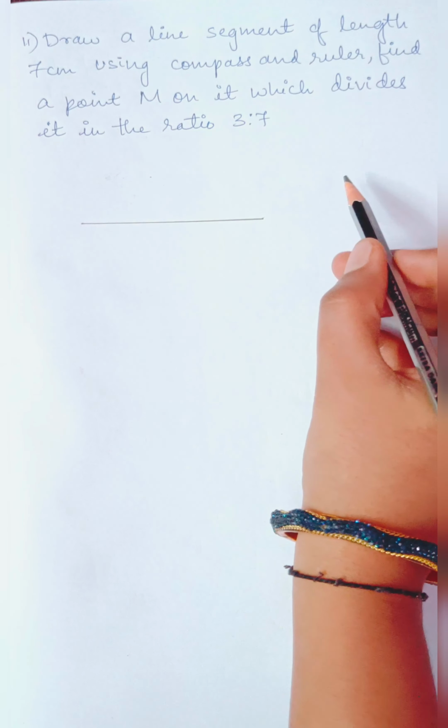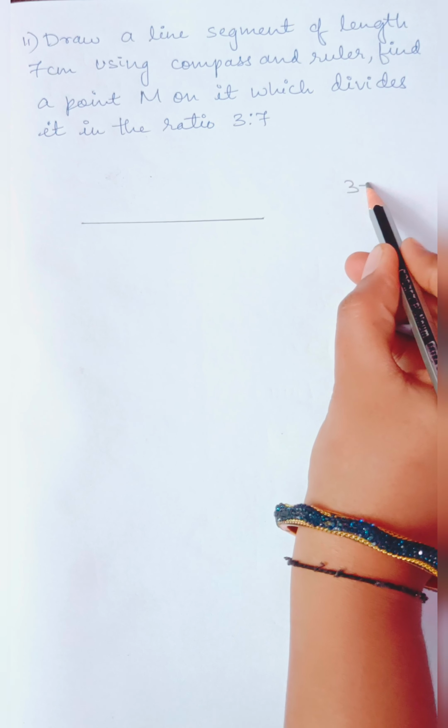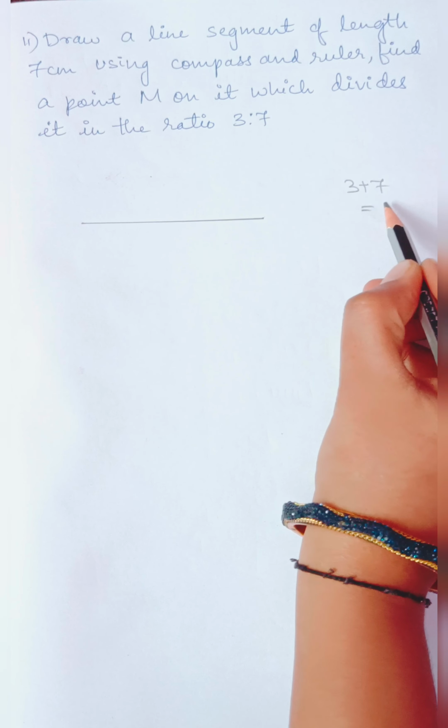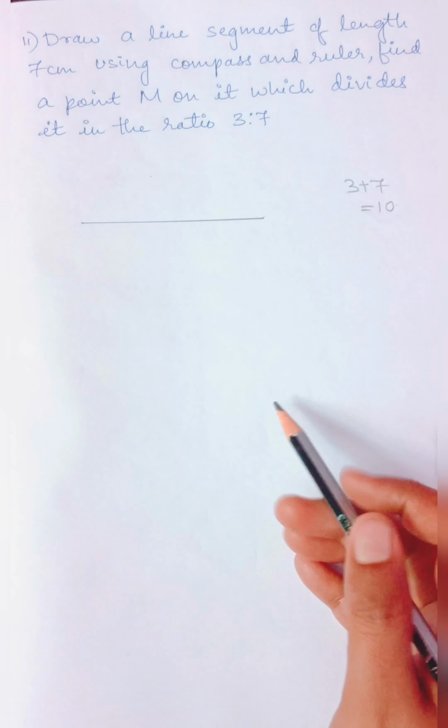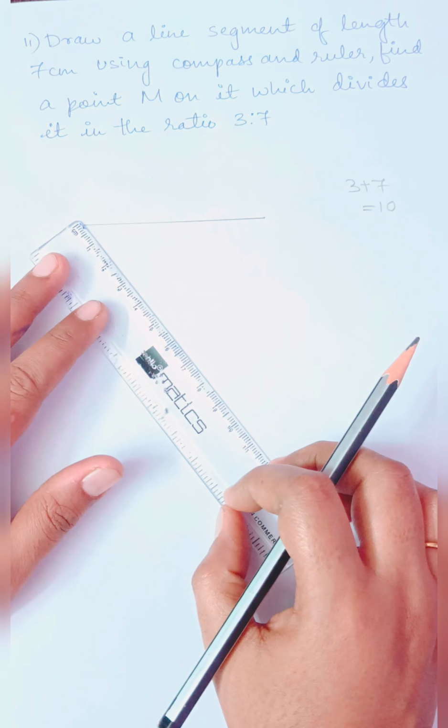The next part is we have to add these two ratios, that is 7 plus 3, which equals 10. So I have to mark 10 arcs, so I'm going to take 10 points.